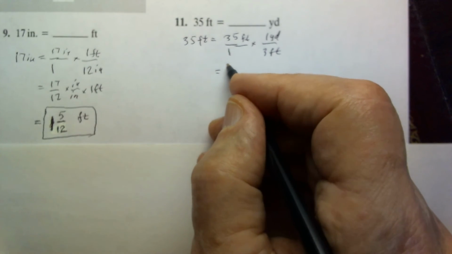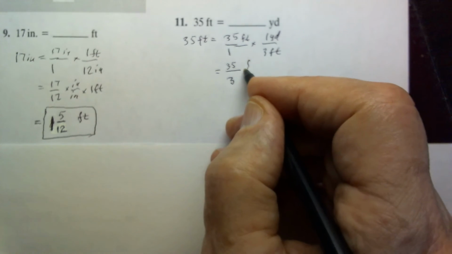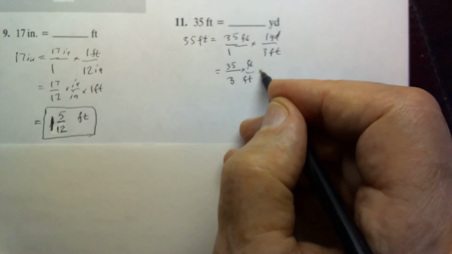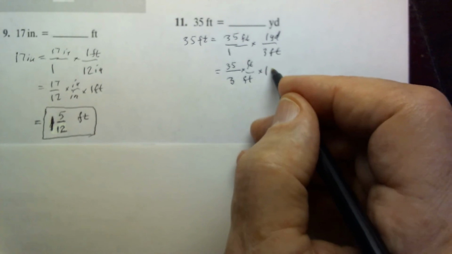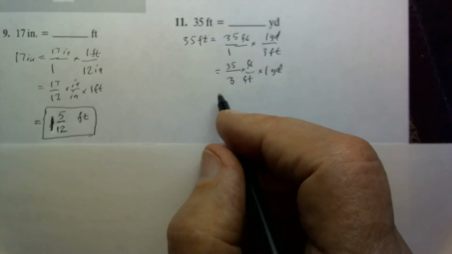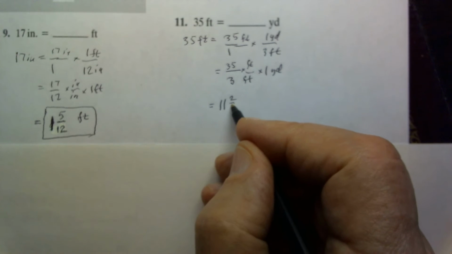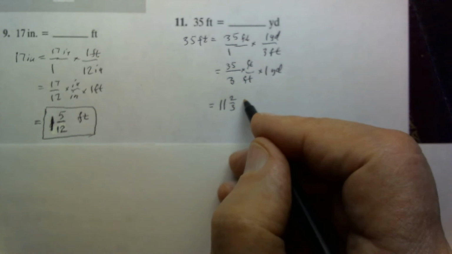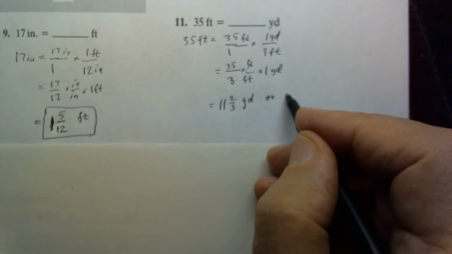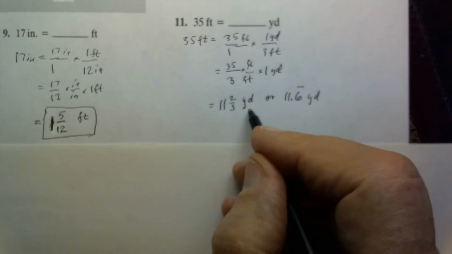Then we have 35 divided by 3, times feet divided by feet, times 1 yard. And 35 thirds, so 35 divided by 3, is 11 and 2/3 yards, or 11.6 repeating yards.